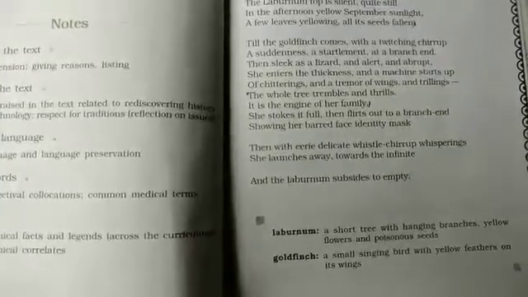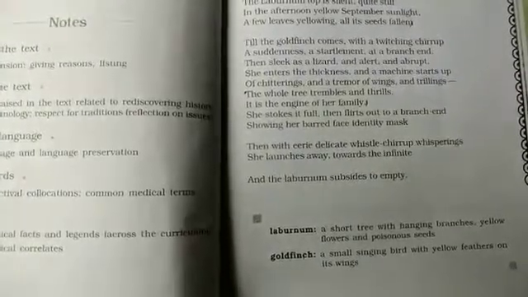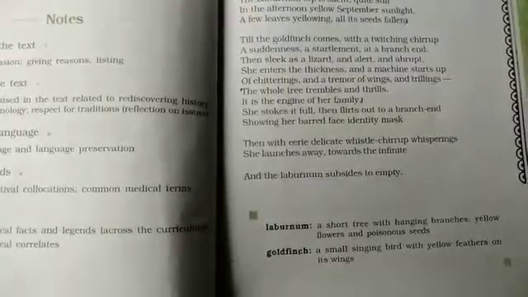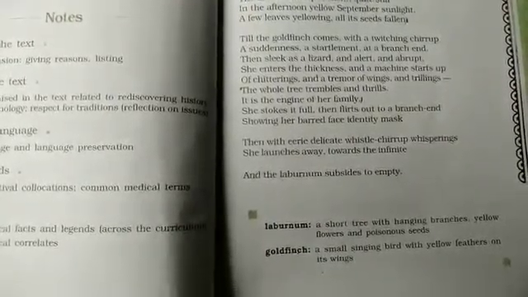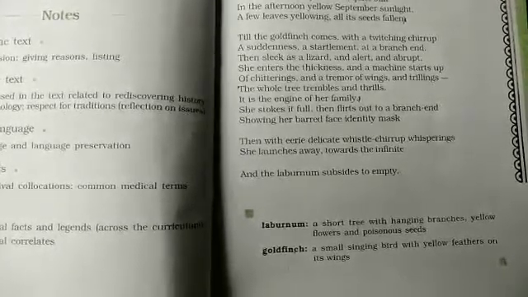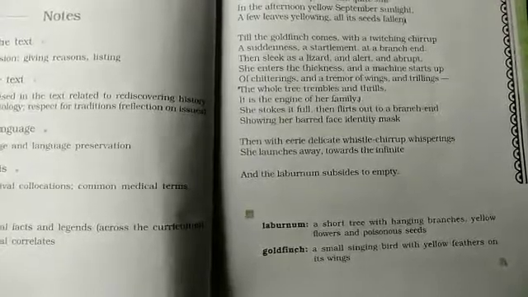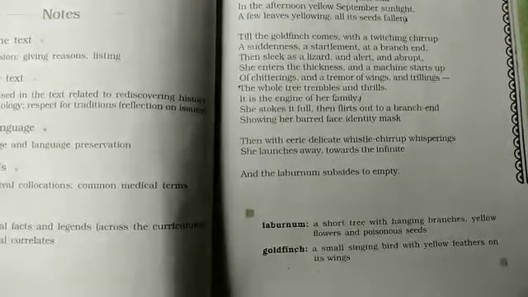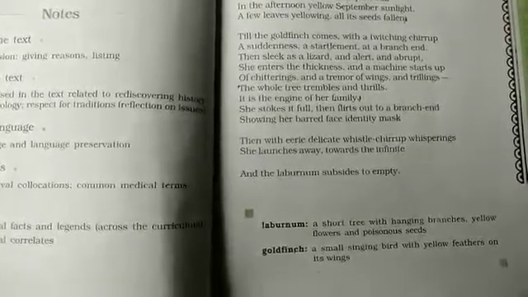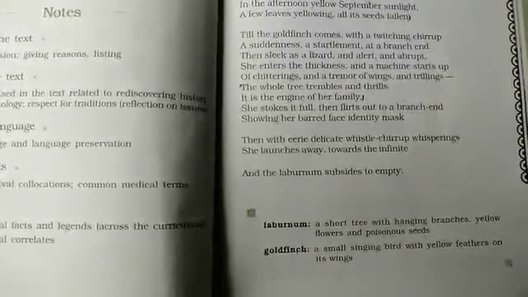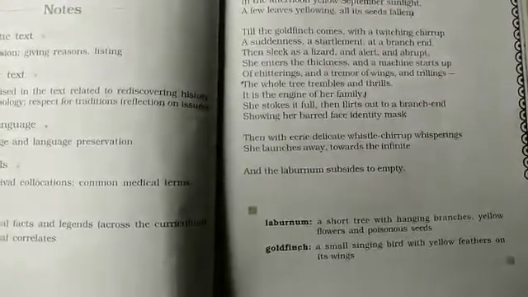Till the goldfinch comes with a twitching chirrup, a suddenness, a startlement, at a branch end. Then sleek as a lizard and alert and abrupt, she enters the thickness, and a machine starts up of chitterings and a tremor of wings and trillings. The whole tree trembles and thrills. It is the engine of her family.